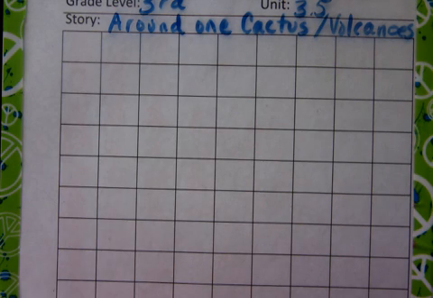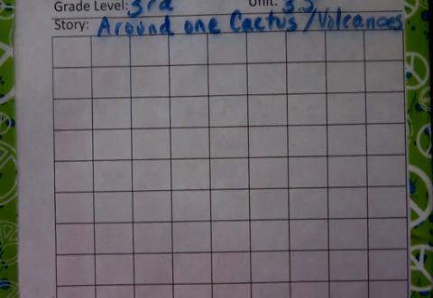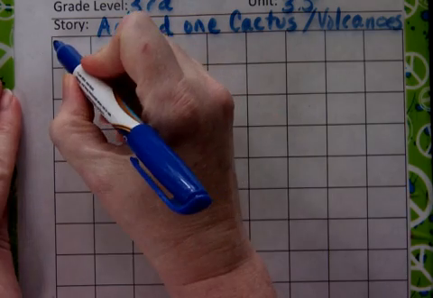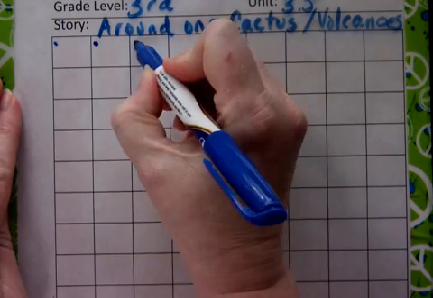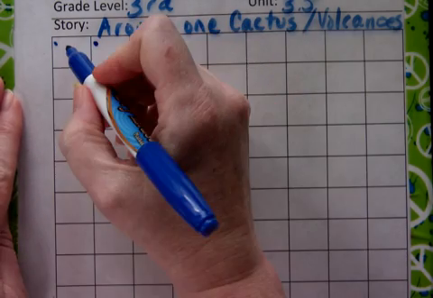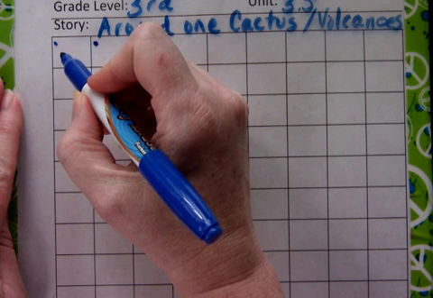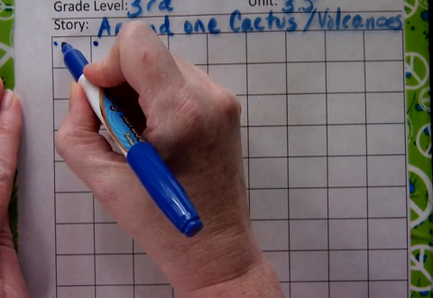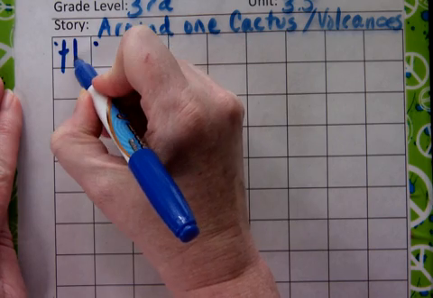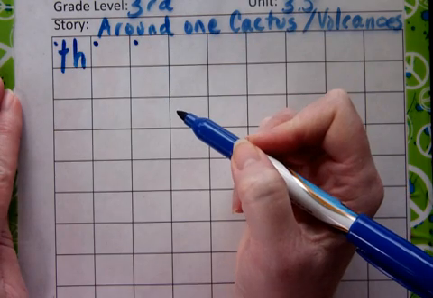Let's get started. Our first word is going to be thumb. I hit my thumb. Let's sound it out. The first sound is th. My tongue is out, my voice is off. It's a TH. It makes one sound, so it goes in one box. That's called a digraph.